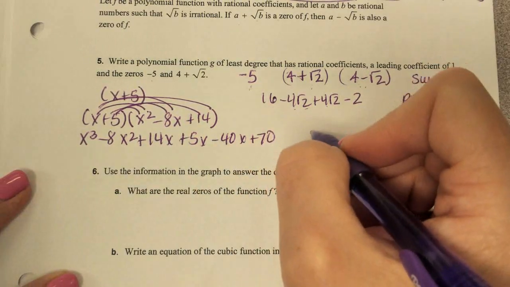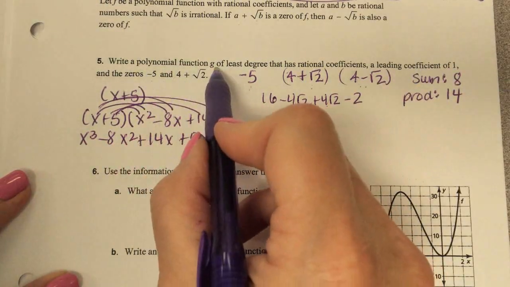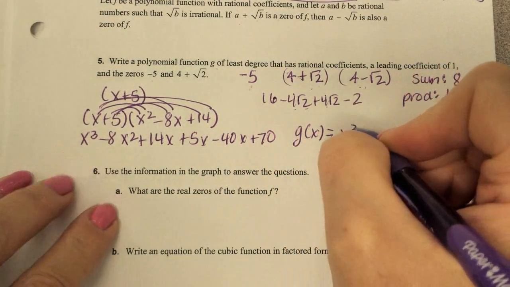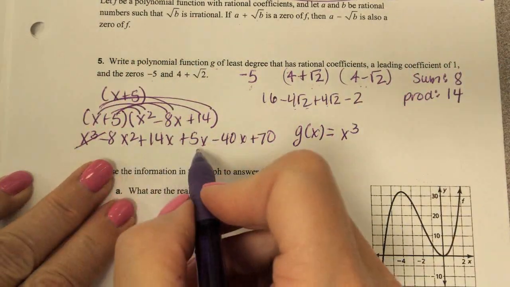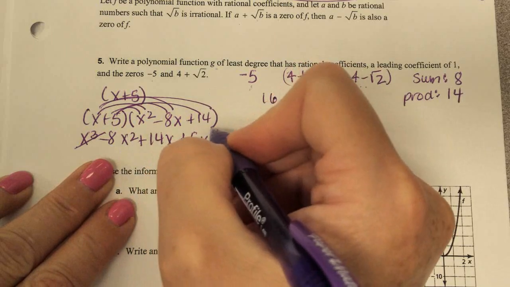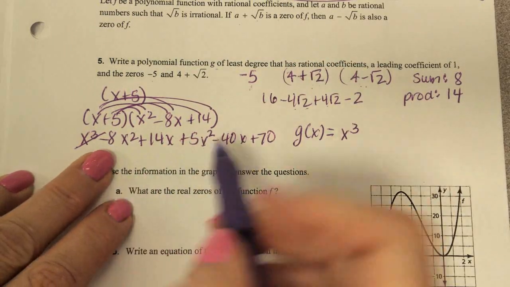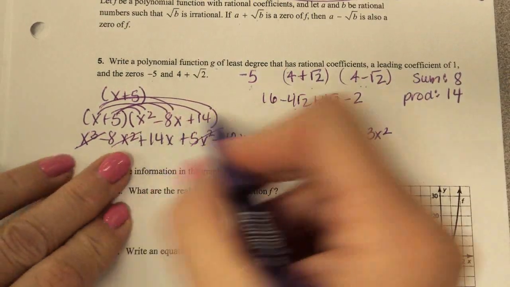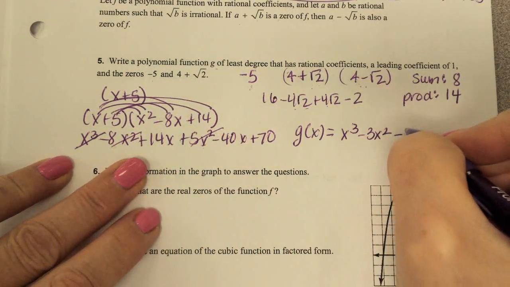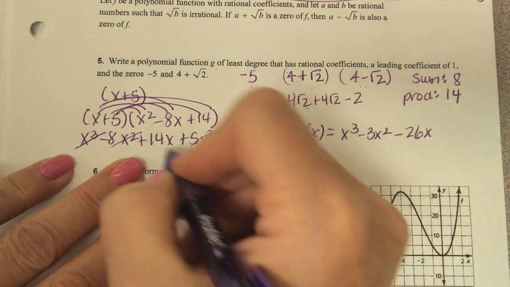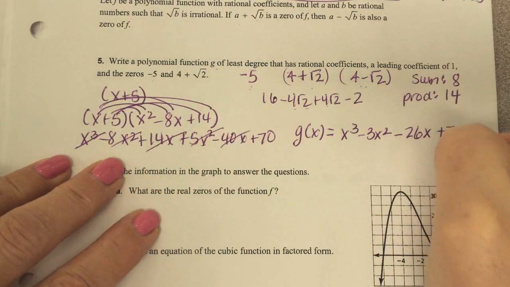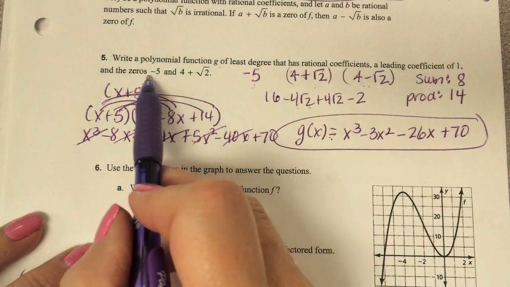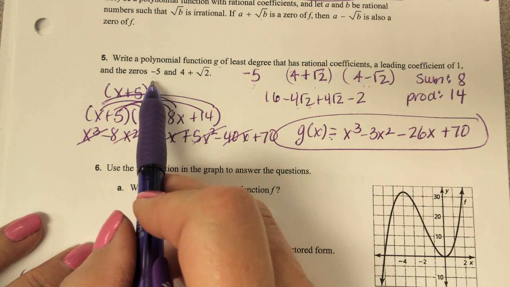Okay, combine your like terms, and I have to see what they want me to call it, g. So g of x is going to equal x cubed minus 3x squared minus 26x plus 70. That's going to be the function that has all of these zeros that I want.